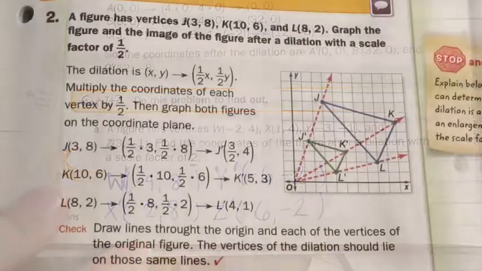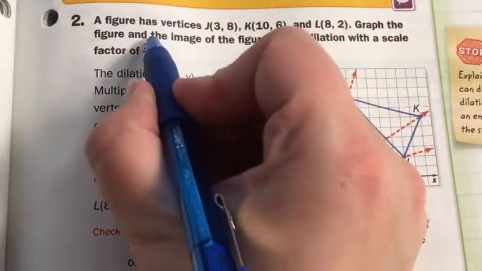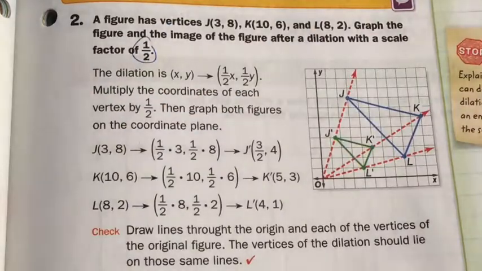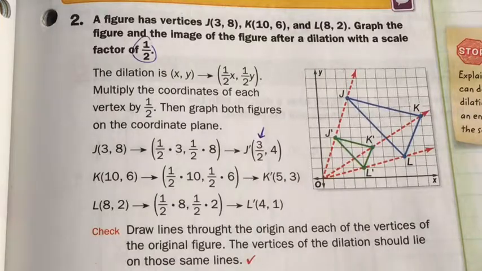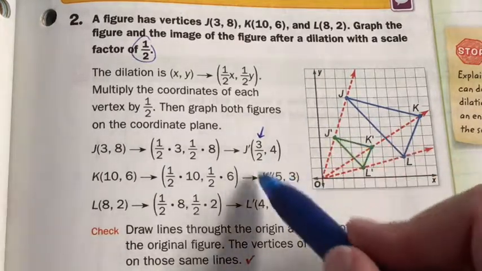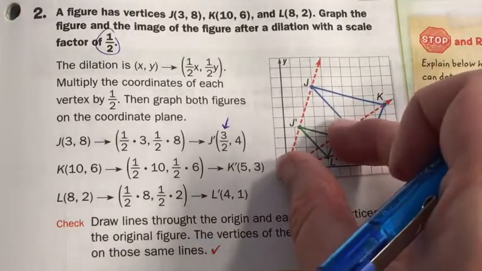Okay. Then it's the same type of thing when we have different points like this and the scale factor is 1/2. You just half everything. Notice that they used fractions. You can also use a decimal. It doesn't matter which. Fractions are sometimes easier. But that would be taking big and then shrinking it down to make it small.